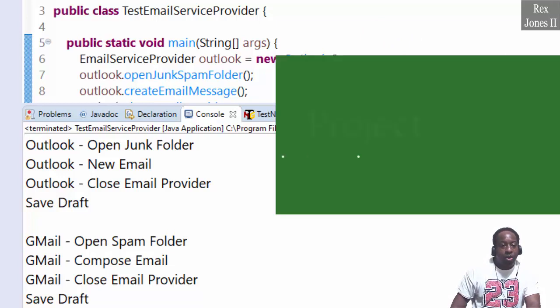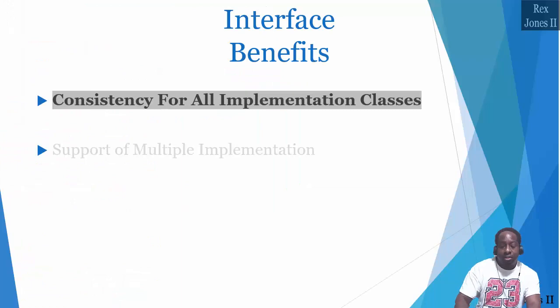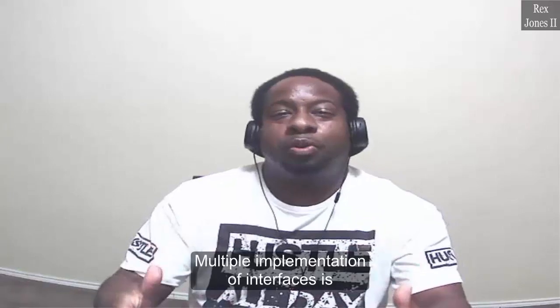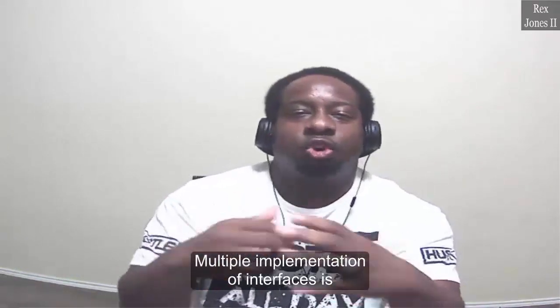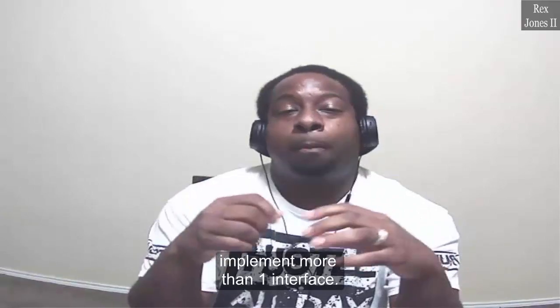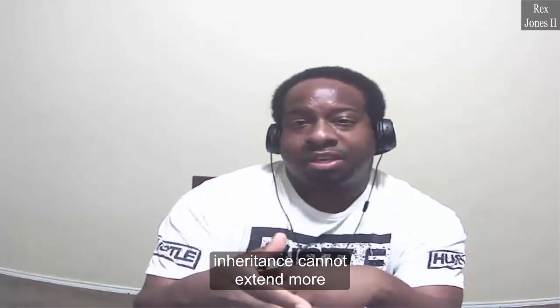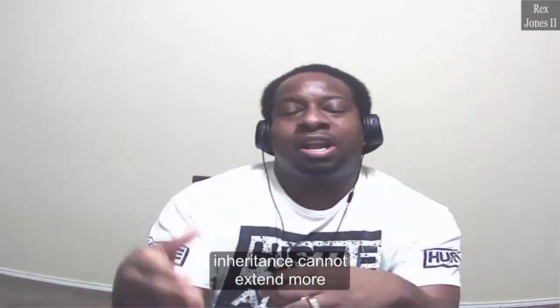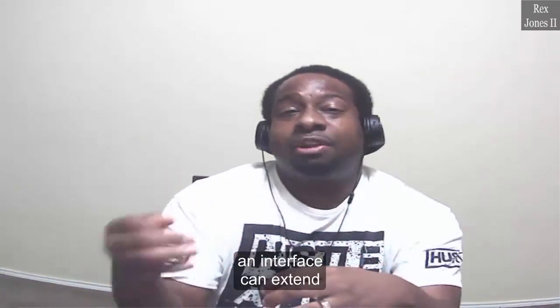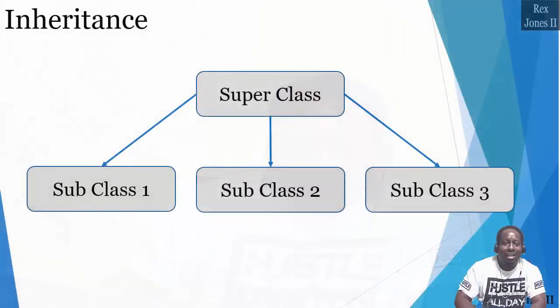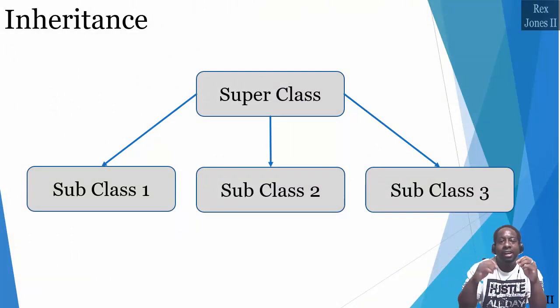Next, we're going to look at how interfaces support multiple implementation. Multiple implementation of interfaces is a way for a class to implement more than one interface. That's important because inheritance cannot extend more than one class, but an interface can extend more than one interface. In this diagram, we see one superclass and 3 subclasses. Each subclass inherits the superclass.